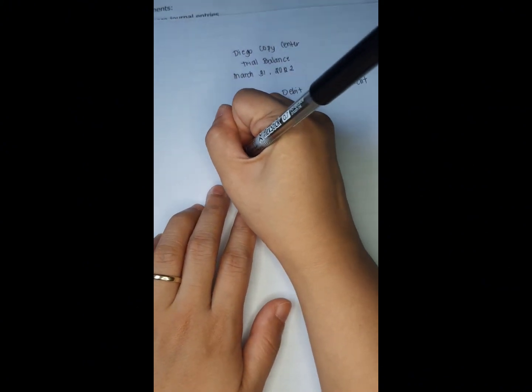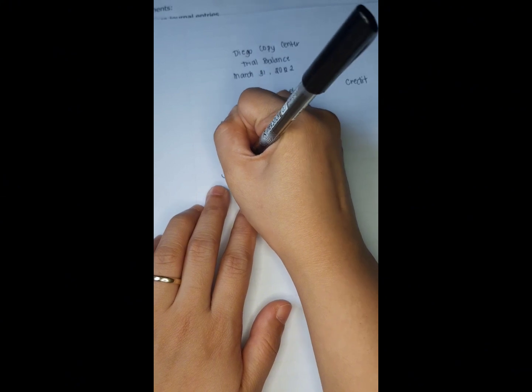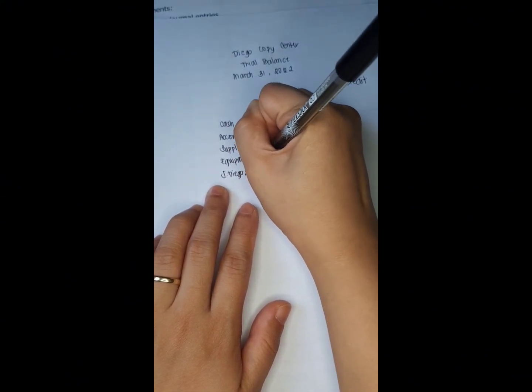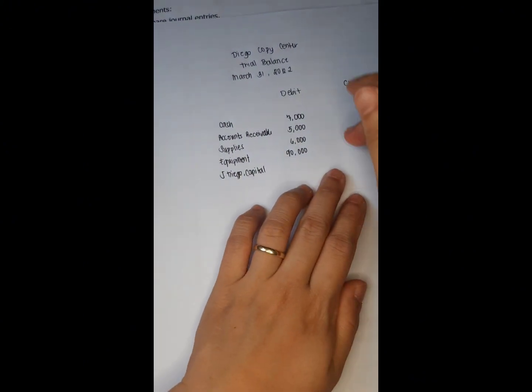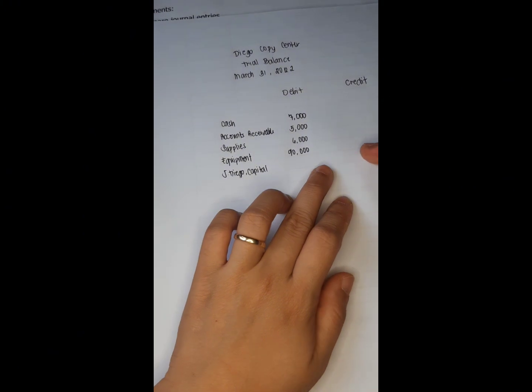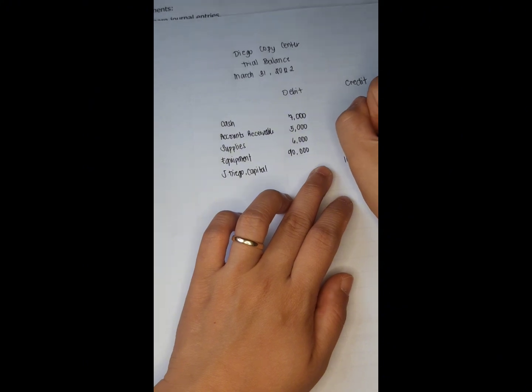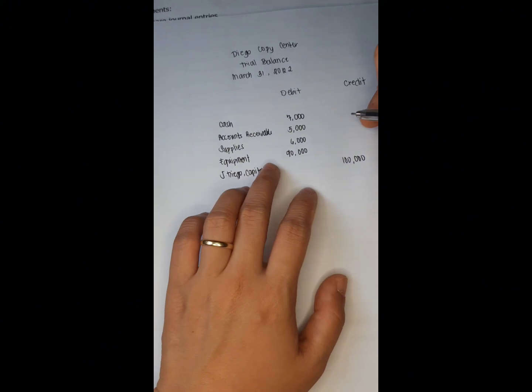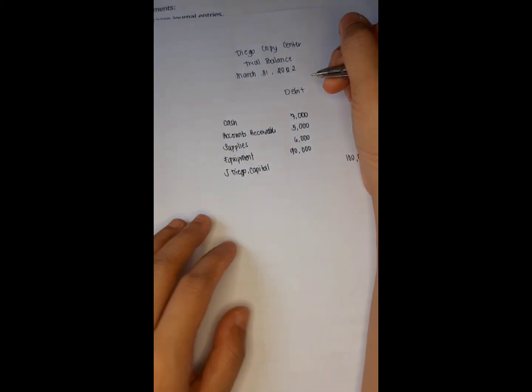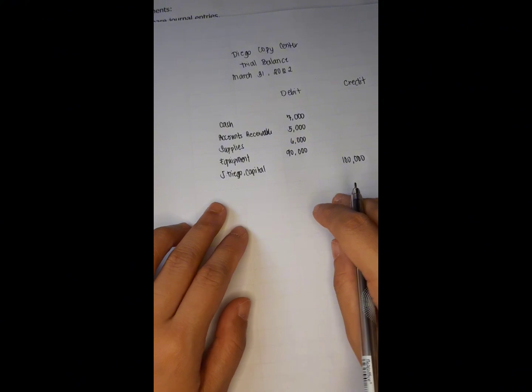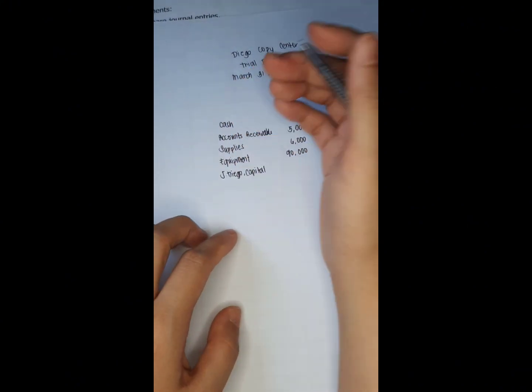So si J. Diego, dahil ang kanyang normal balance dapat ay naka-credit. Then yung ating drawings.